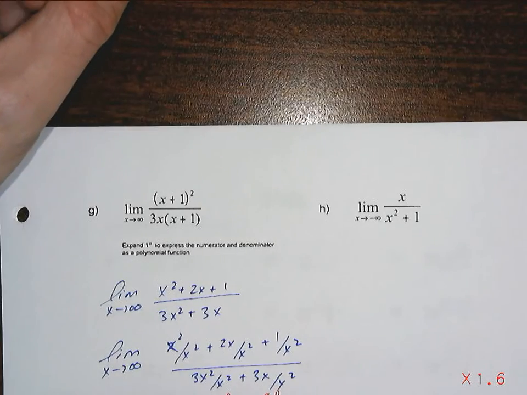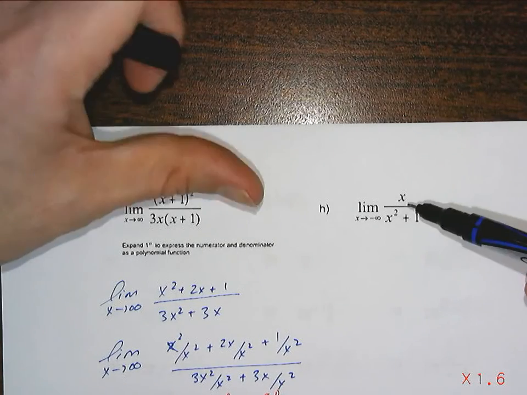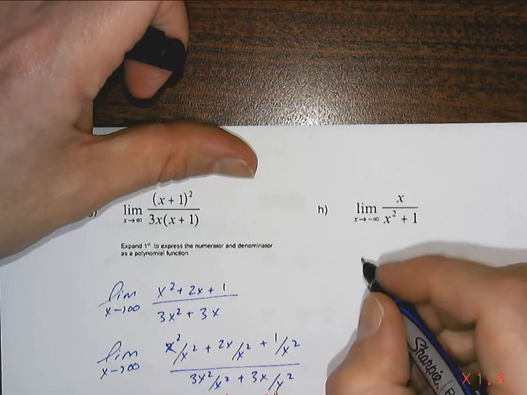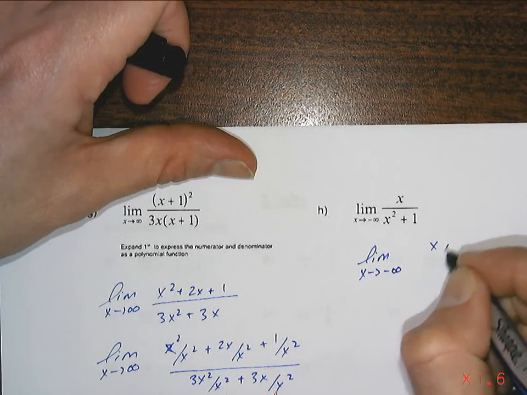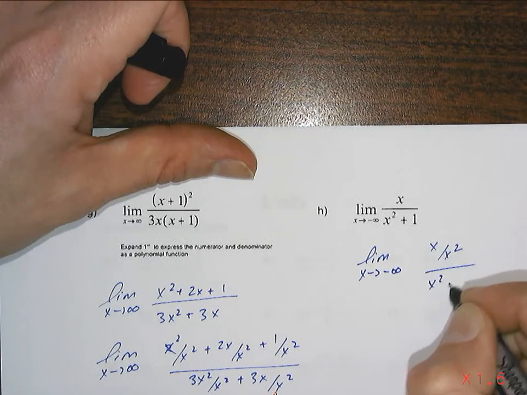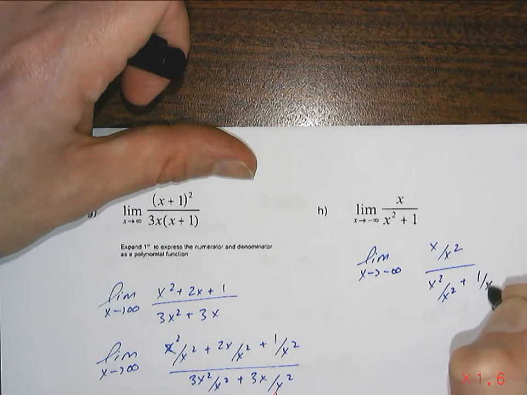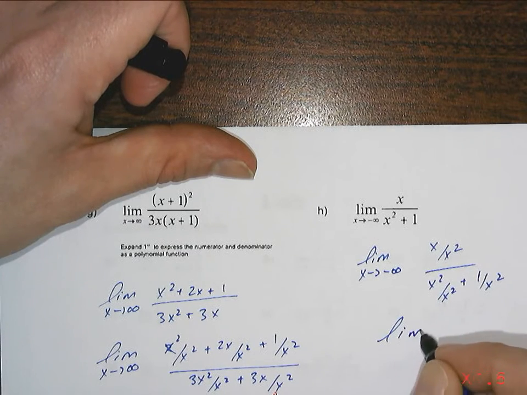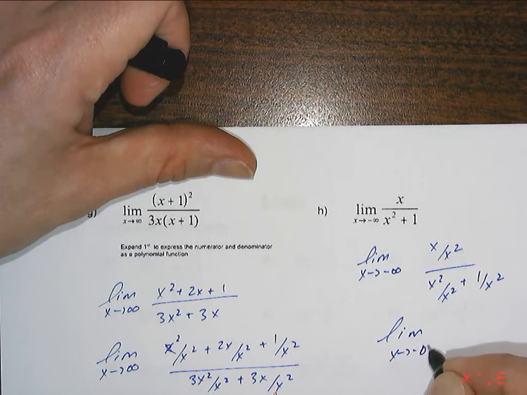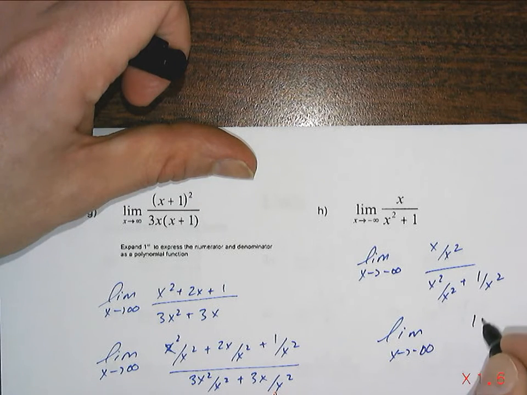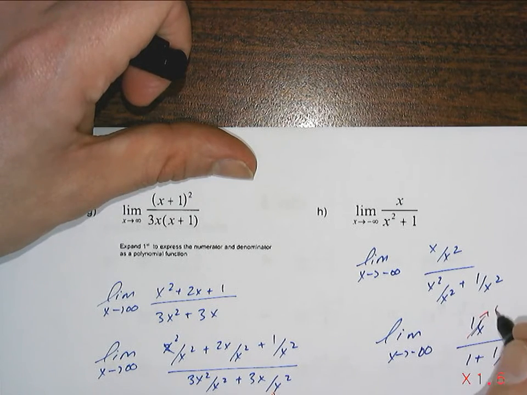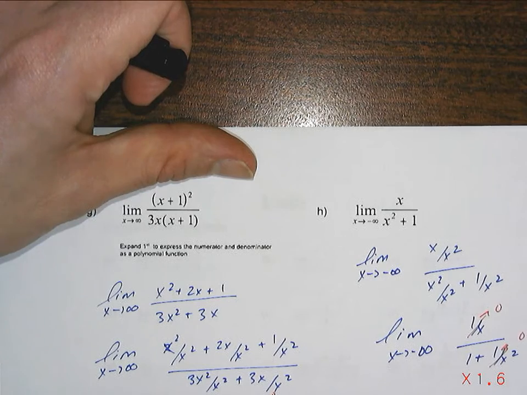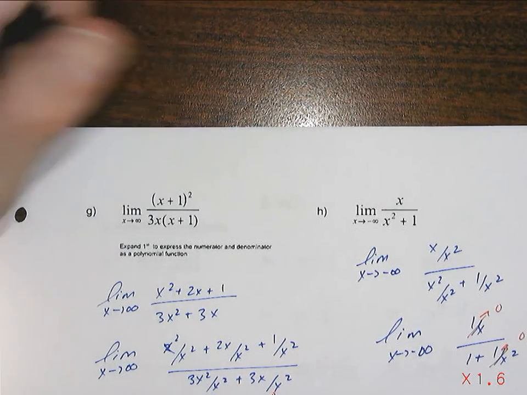Over here, let's see what we've got cooking. Okay, so we're going to divide by the largest power of x in the denominator. x over x squared over x squared plus 1 over x squared. The limit as x approaches negative infinity is going to be 1 over x over top of 1 plus 1 over x squared. And again, that's going to give us 0, 0, final answer of 0.